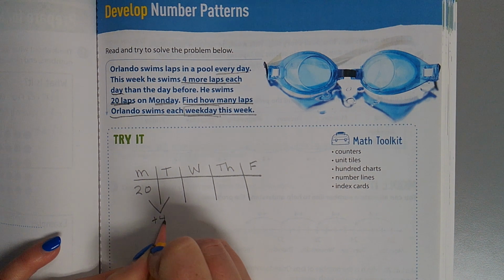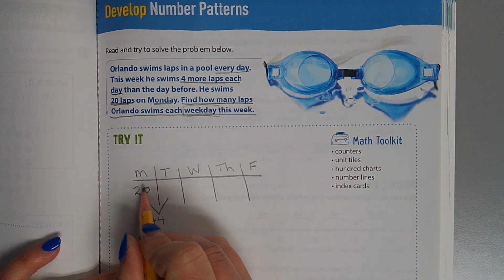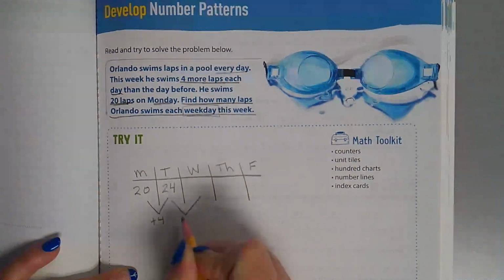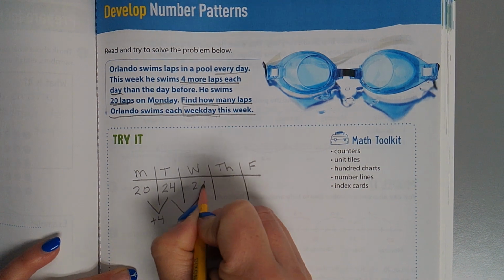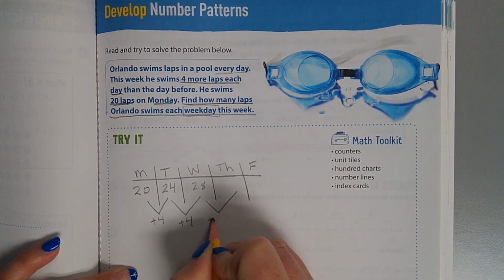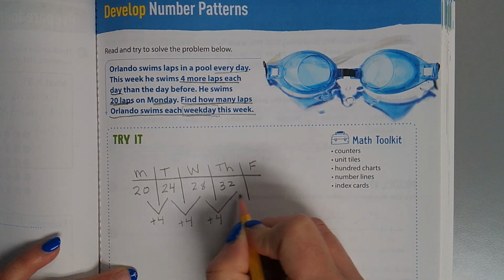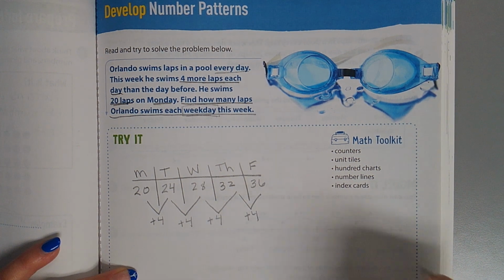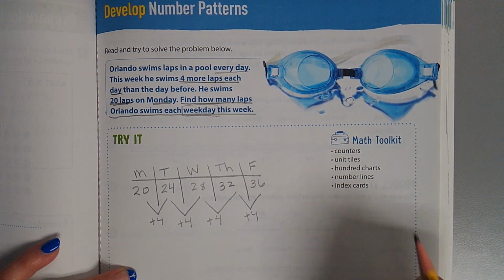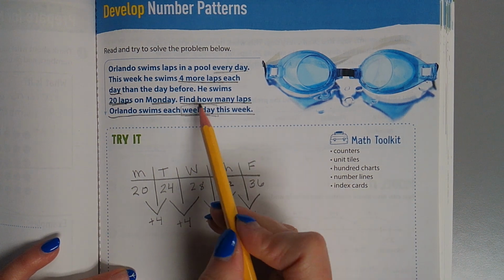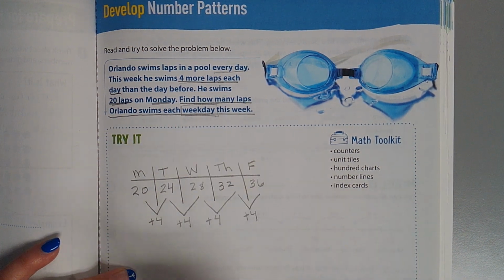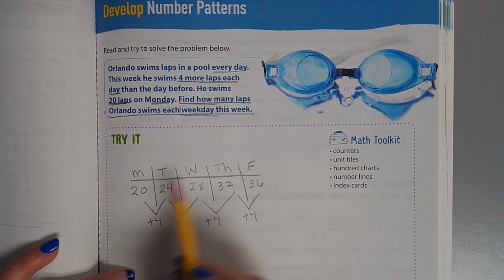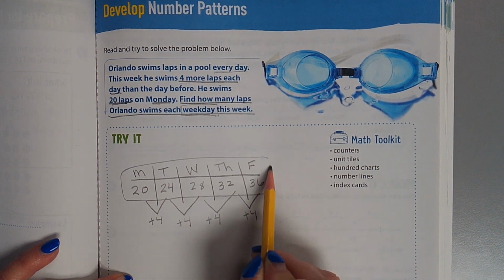I'm going to add 4. Okay, so 20 plus 4 is 24. How would I find Wednesday? I'm going to add 4. How would I find Thursday? I'm going to add 4. And how would I find Friday? I'm going to add 4. Okay. And this is all that the question was asking me. It says find how many laps Orlando swims each weekday. We don't have to add them together or anything. And then since we already did our cool table, this is our answer.